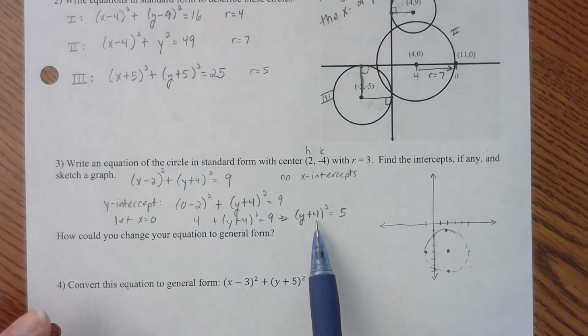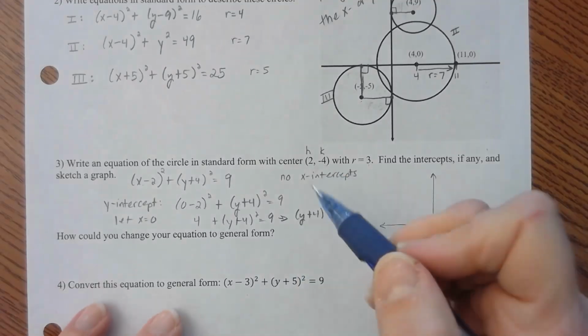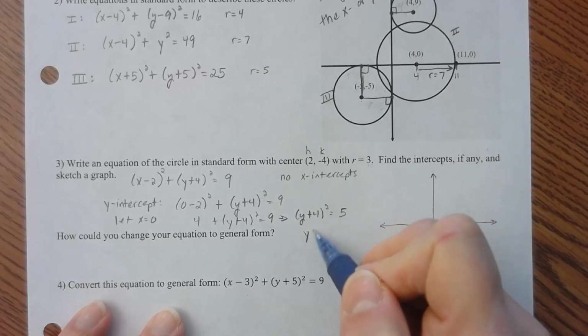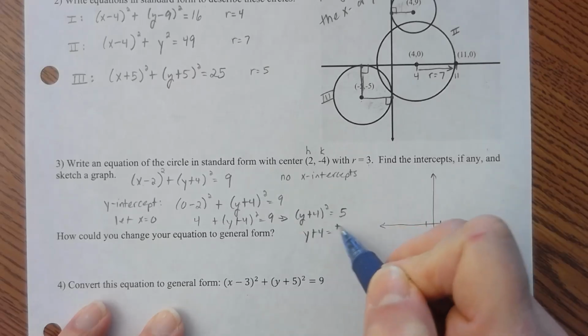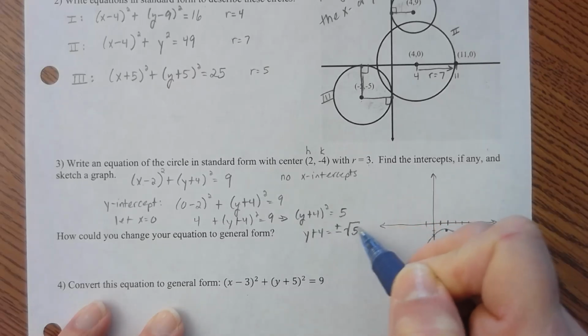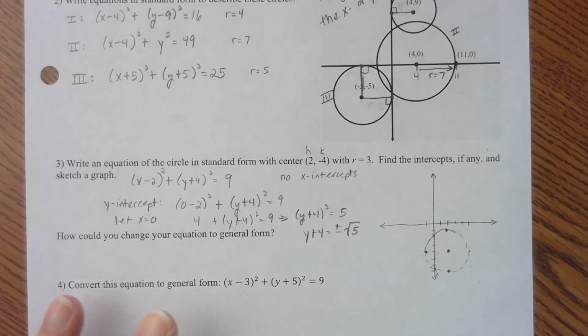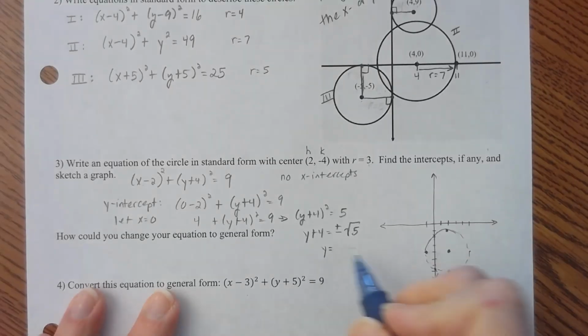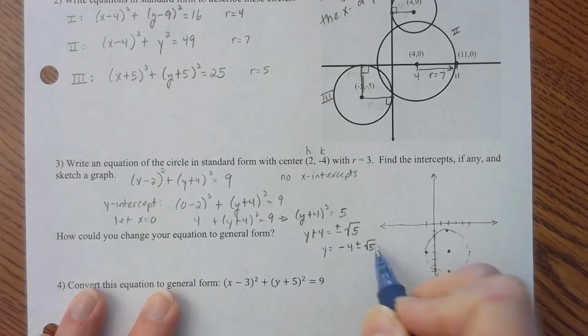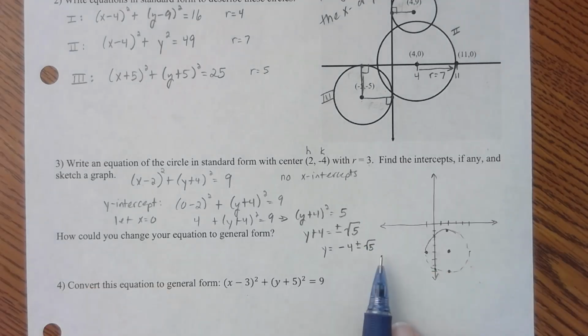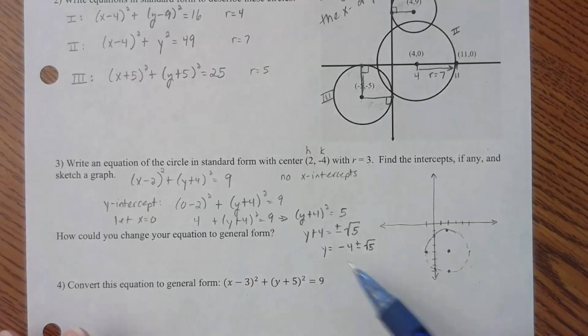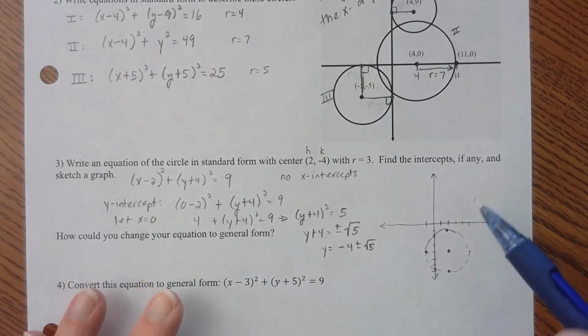Rather than multiply out y plus 4 squared, I'm just going to take the square root of both sides. So I get y plus 4 equals plus or minus root 5. And when I subtract 4, I get y equals negative 4 plus or minus root 5. I'm going to leave it like this. This is called an exact answer because I haven't rounded off any decimals. And then I'm going to look at my graph and see if this makes sense.